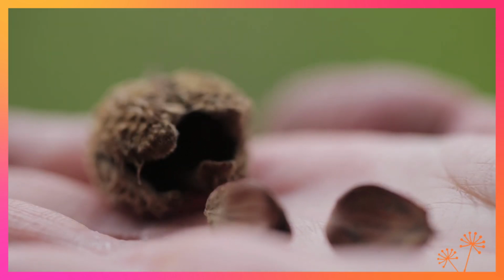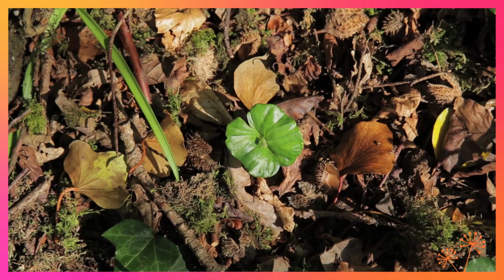When the nut falls into the ground and springtime comes and the tree germinates and the little tree arrives, it looks nothing like the big, massive, majestic tree that you see here. It starts out tiny and looks very different. So this is what it looks like. I'm going to try and show you now.